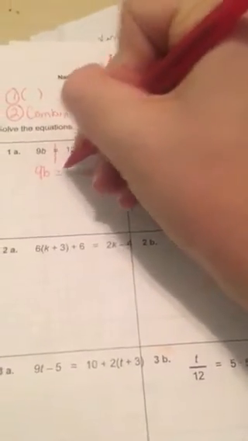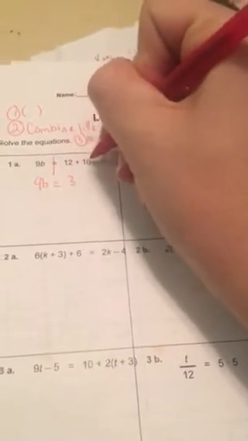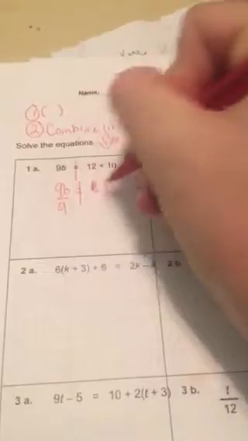So if I look at 1a, I don't have any parentheses or anything to distribute. On the right side of the equation, I have two like terms. So I'm going to rewrite my equation as 9b equals 12 plus 10 is just 22. And then to isolate my variable, I need to divide on each side by 9. So b equals 22 ninths.